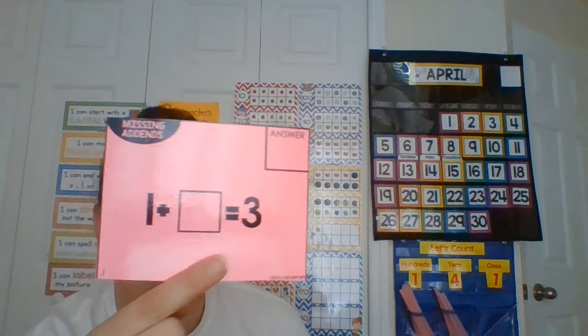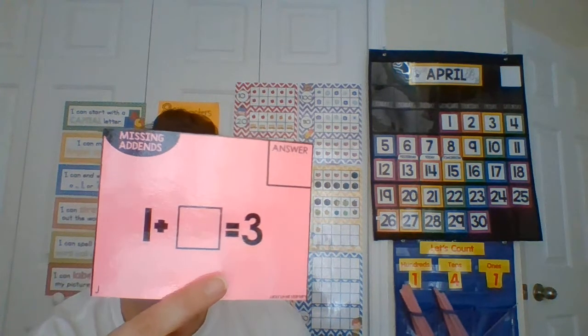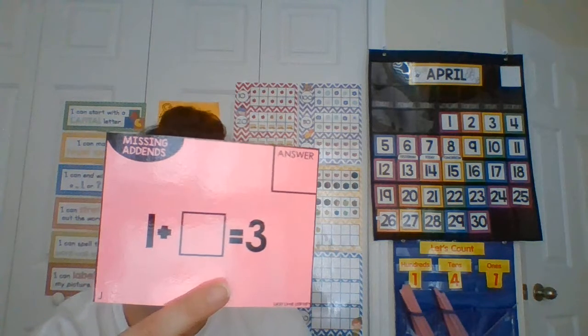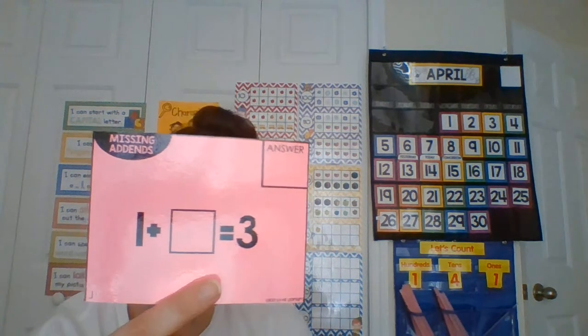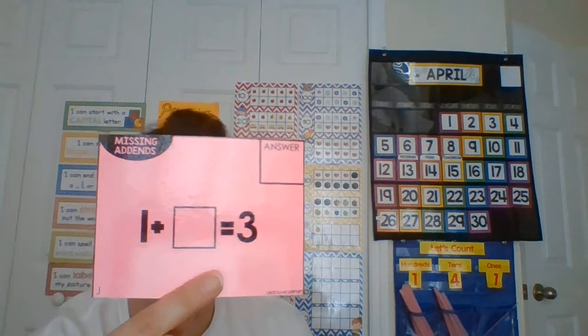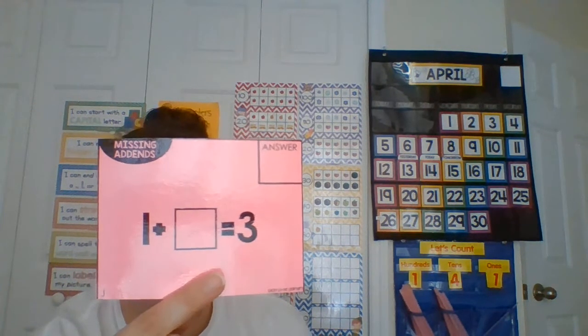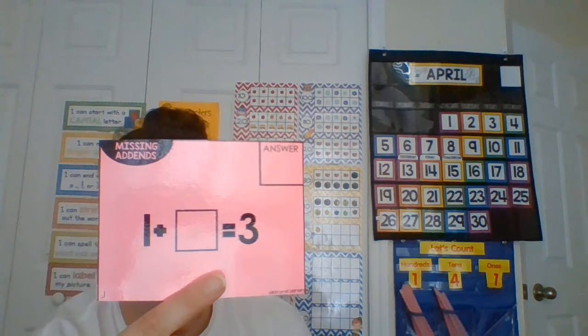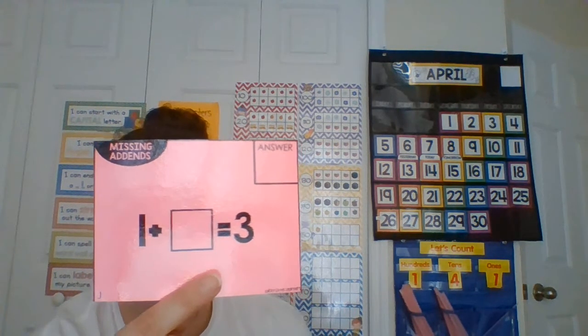Okay, here is our next one. Let's go for an easy one. 1 plus what equals 3? Okay, let's do it. I'm writing it down. 1 plus what equals 3?